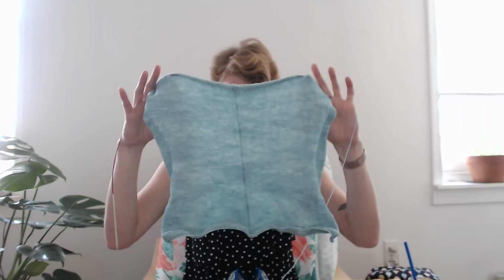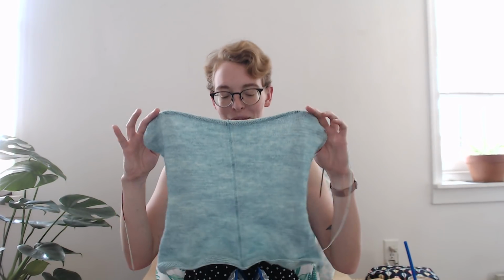Yeah, I'm excited to be able to wear it, and I'm already sort of envisioning the next one I want to make. And yeah, I'm just really excited about it.